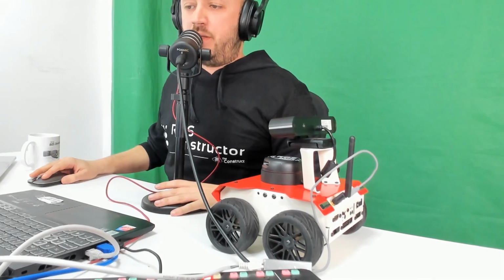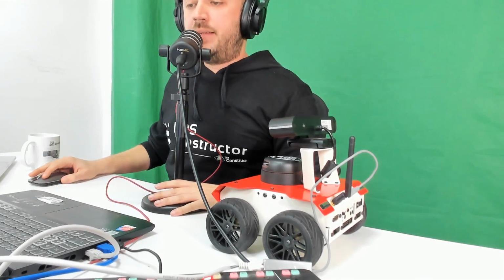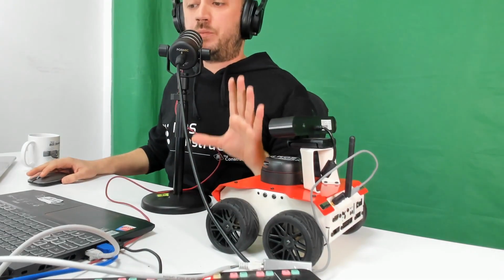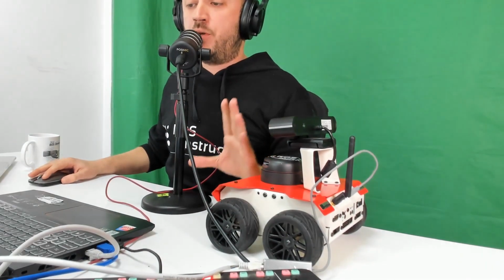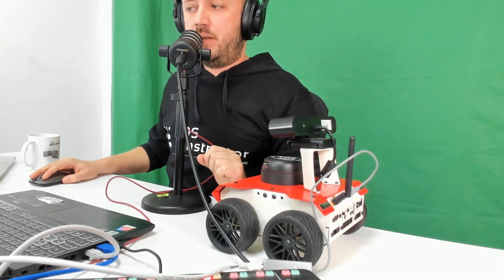This is an example, and the mask is going to be 255.255.255.0. Once you have done this setup, you can connect from your local computer with the following SSH command: ssh husarion, the user, and the IP of the robot, which is going to be this one.